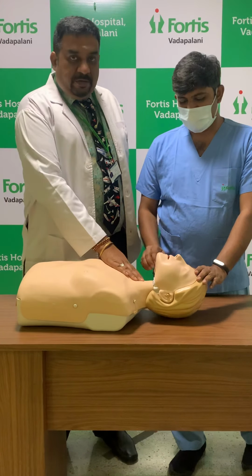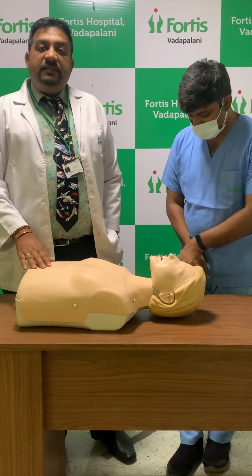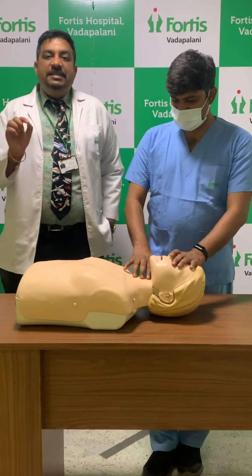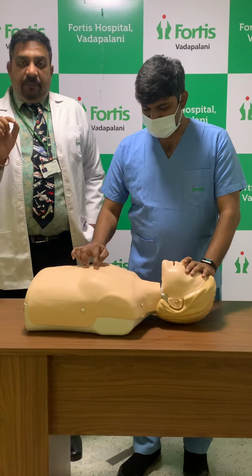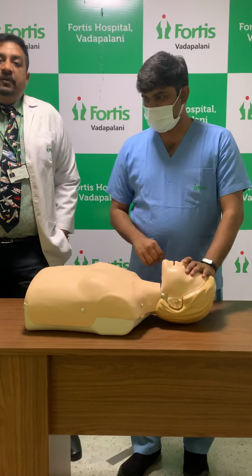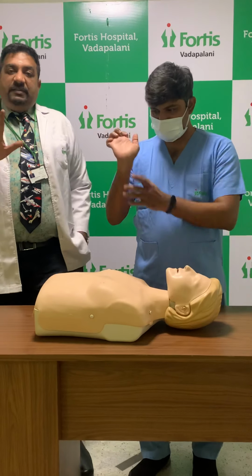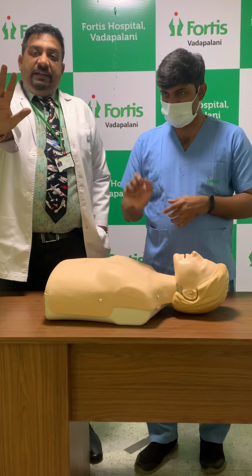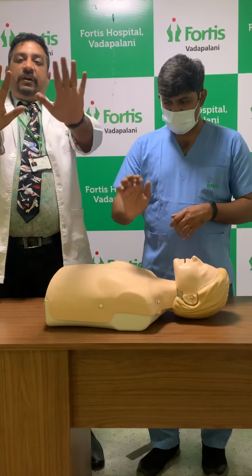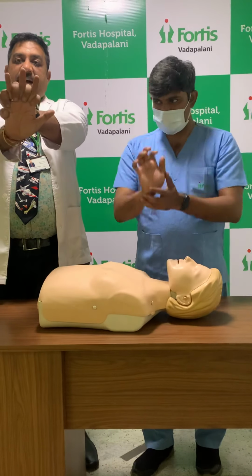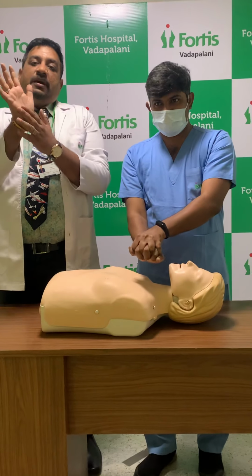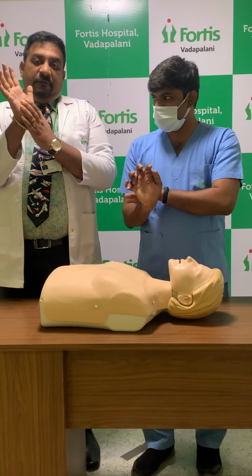If there is no carotid pulse, that means the patient has no heartbeat. So immediately we have to start a step called CPR. What is CPR? It's cardiopulmonary resuscitation. So how do you give CPR? The 5 steps to give CPR are: first, extend your right hand, then extend your left hand, and then clench your fist. Clench your fist, and the power should come from the base of your hand.